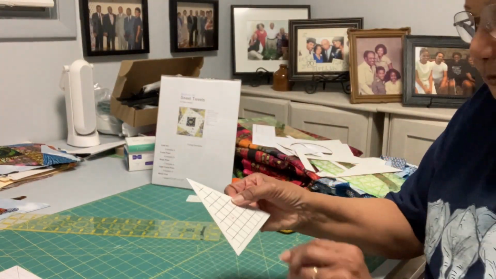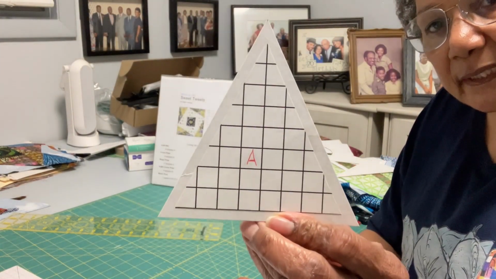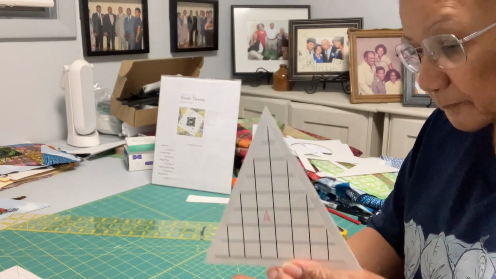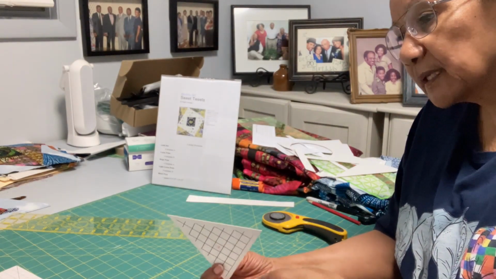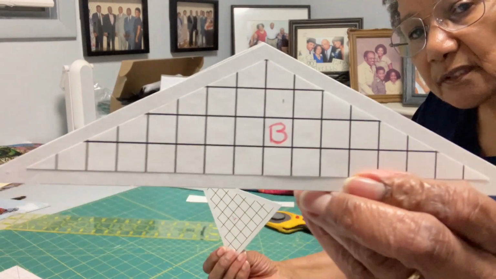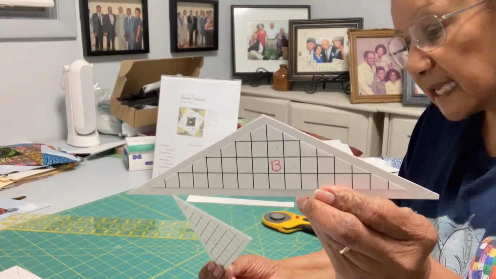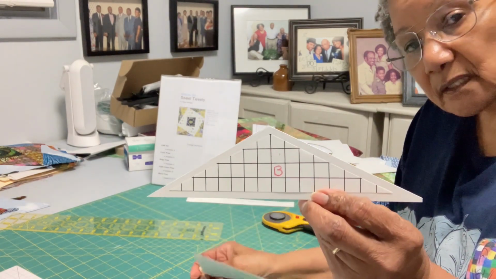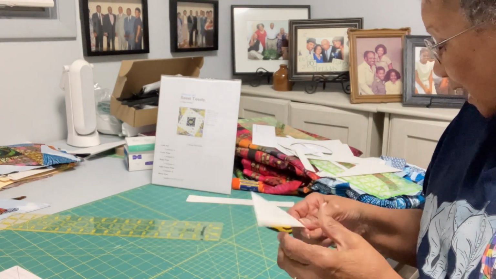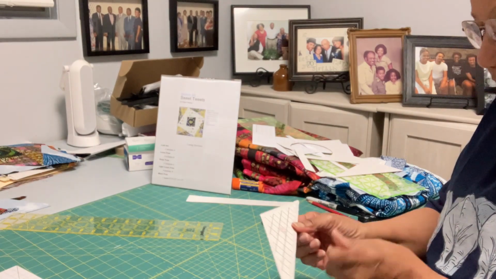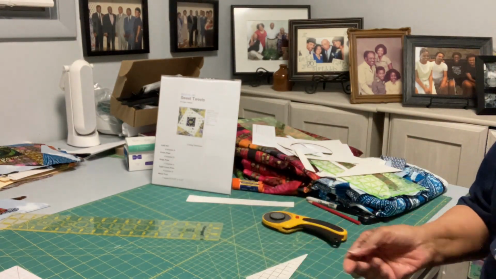Here are our two templates. Template A and template B. And you make them yourself. You don't have to have the ones that came with the book. And in order to make these a little more user-friendly, I'm going to use my scissors and cut off these long tips.